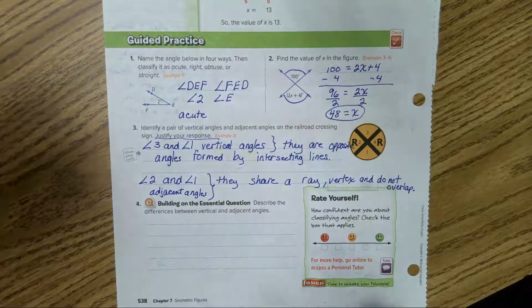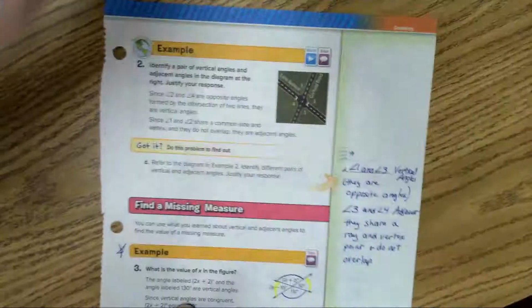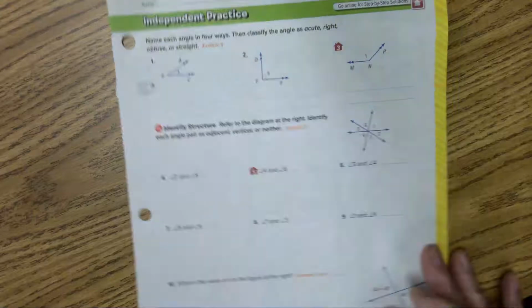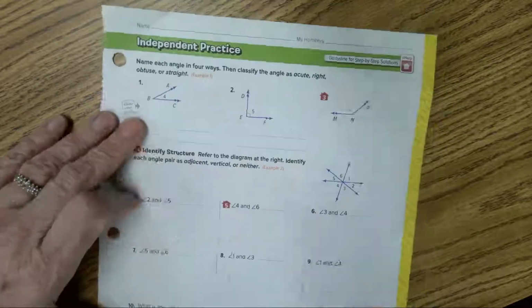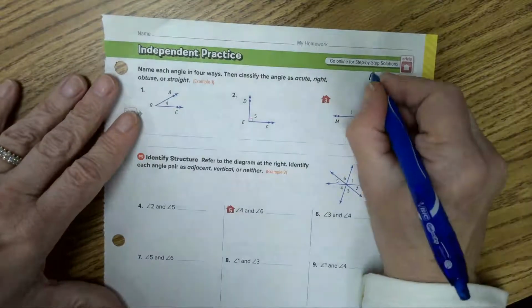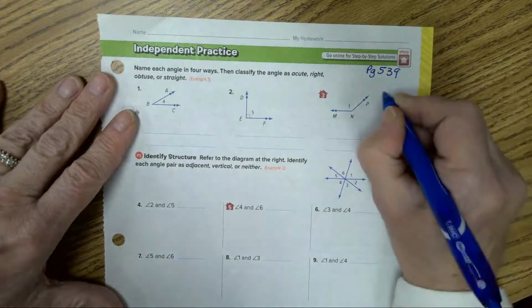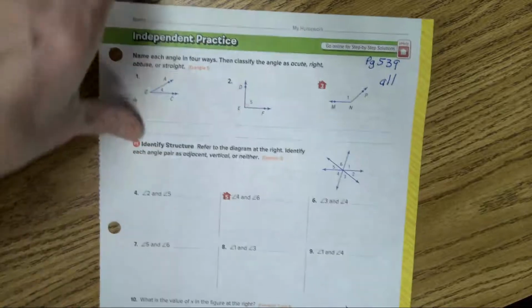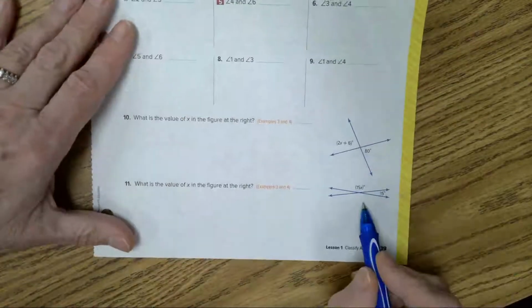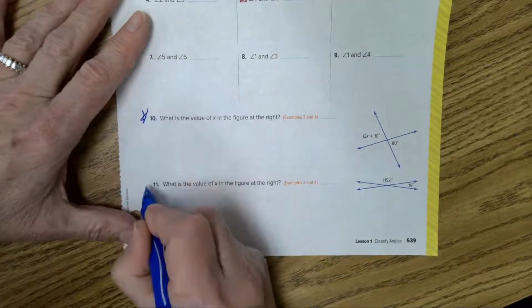Now, what is going to be your homework for tonight? Your homework assignment for this evening is to do the independent practice, page 539, all. It's not going to take long to do these. Do not skip problems 10 and 11, very important.